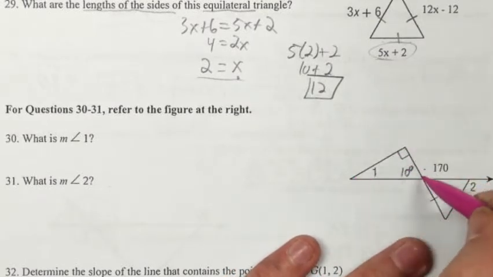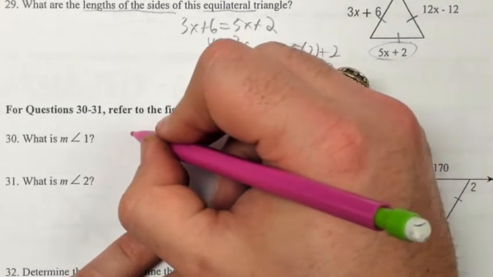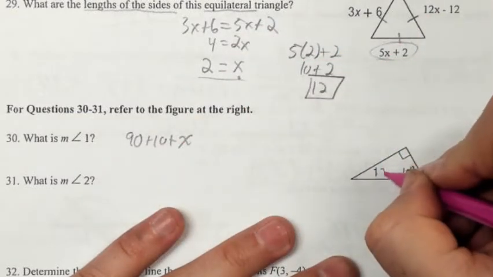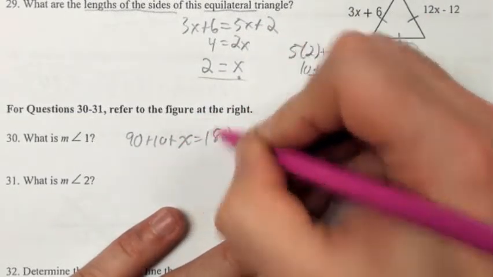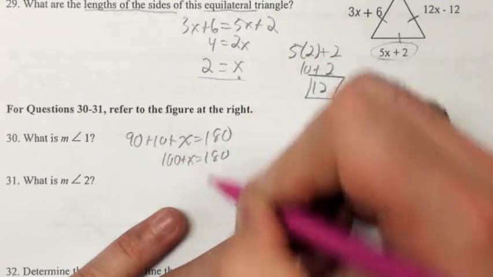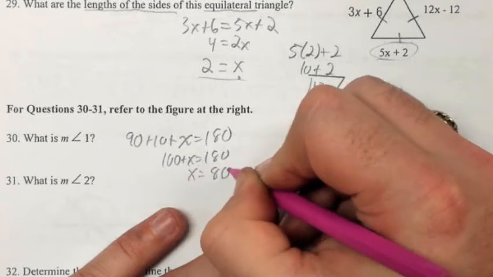Well, now all 3 of these have to add to 180, so 90 plus 10 plus x, I'm going to put an x in there for angle 1, equals 180. That gives me 100 plus x equals 180. Subtract on both sides gives me x equals 80 degrees.